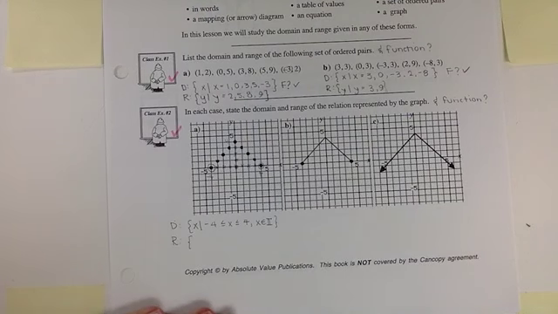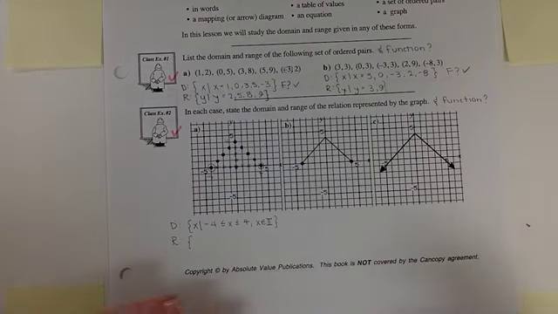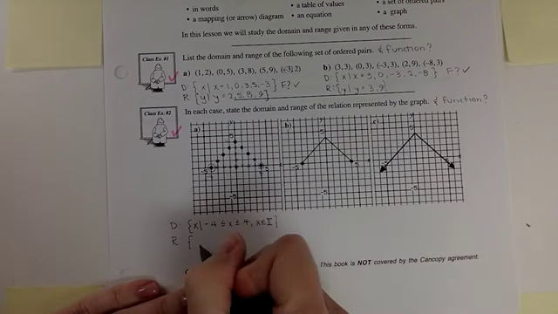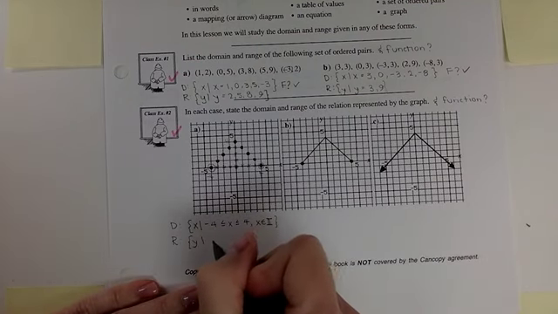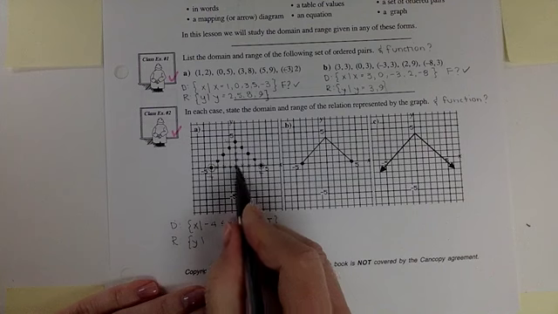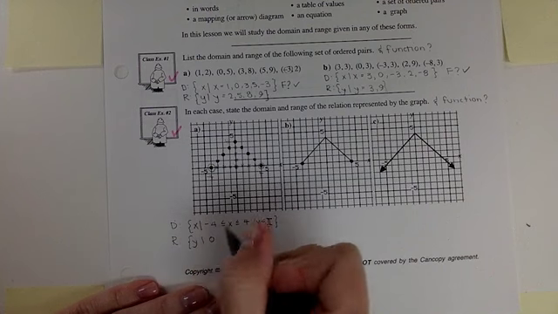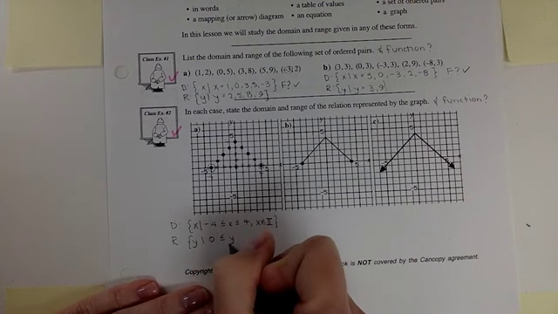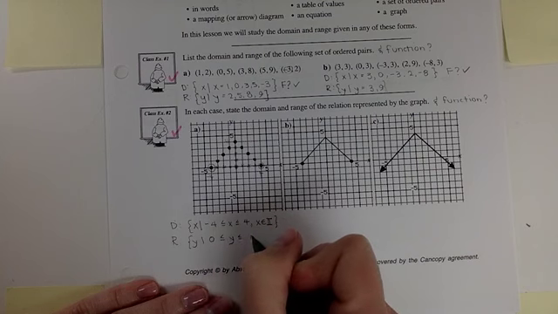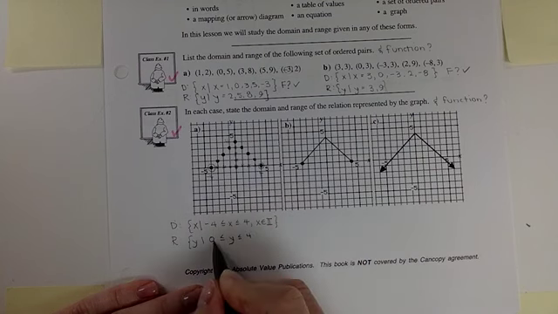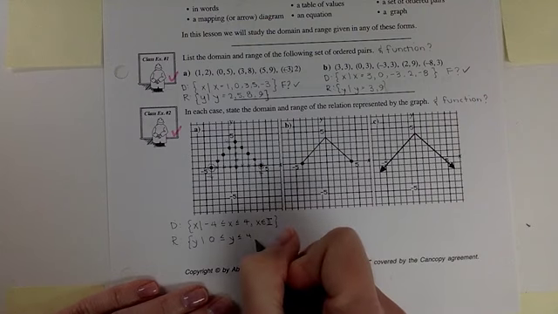So I'm in between 0 and 4. Again, I could write 0, 1, 2, 3, 4, or y such that, and we always put the smallest one first, so 0 less than or equal to y less than or equal to 4. Smallest, biggest, less than or equal to, less than or equal to, all the time.